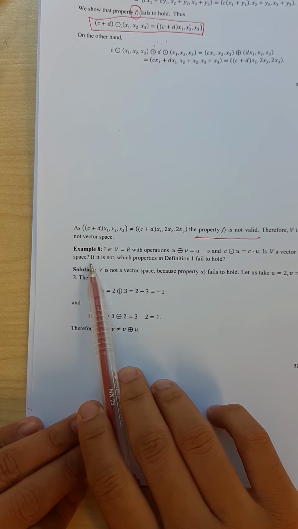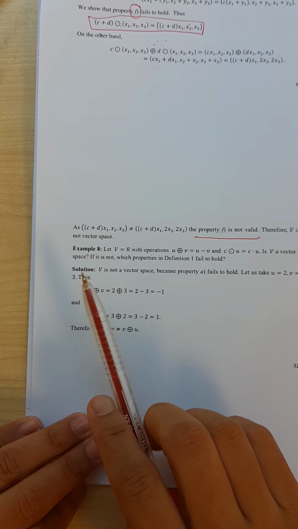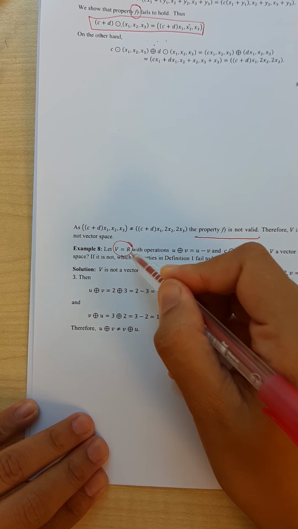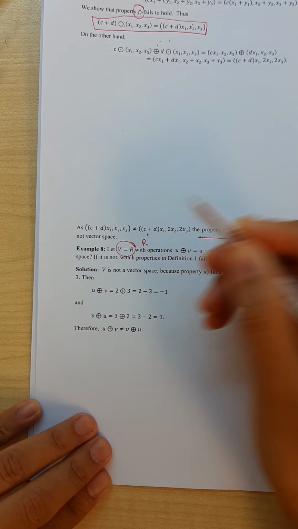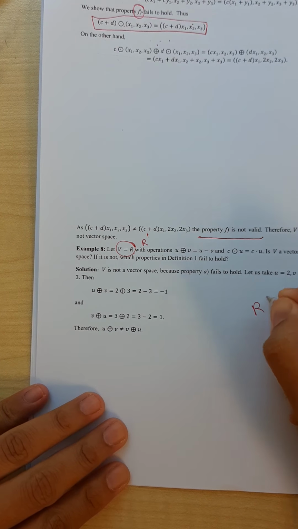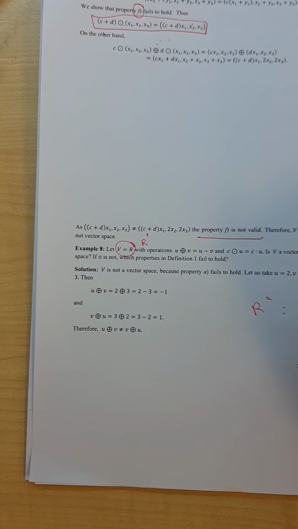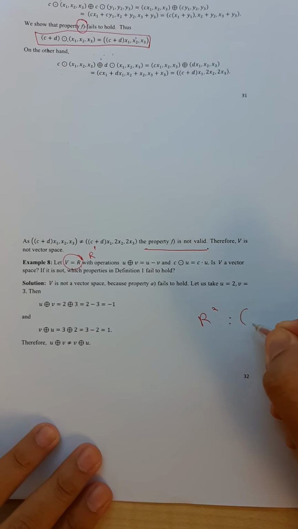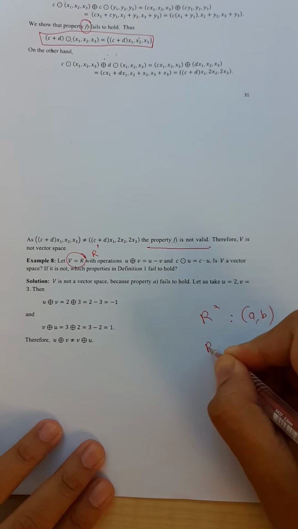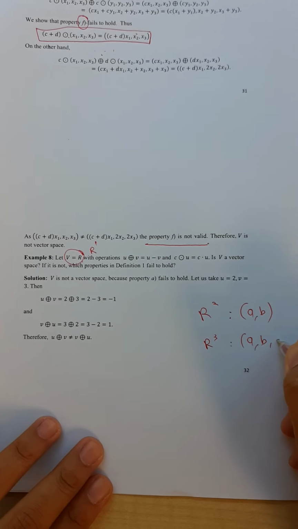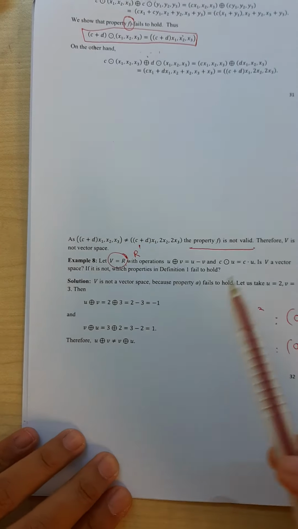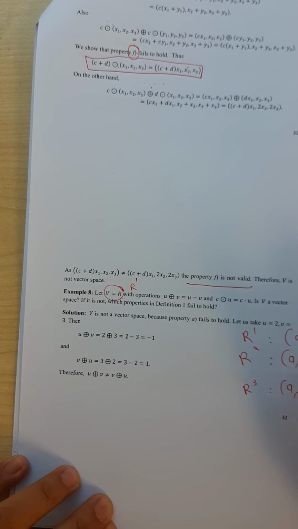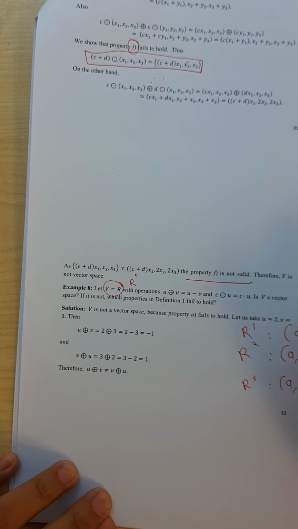And then you also have this example 8. In this example here, you are given this set V equals to R. So this R here is actually R to the power of 1. Okay, so you know that if R2, you're going to have something like A, comma, B. If you have R3, you're going to have A, comma, B, comma, C. And for this one here, if you only have R1, this implies that you only have one coordinate. Okay, so you only have one number.